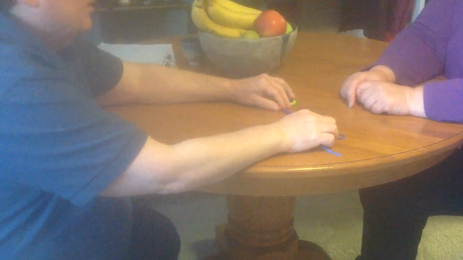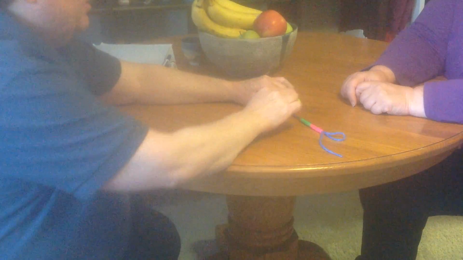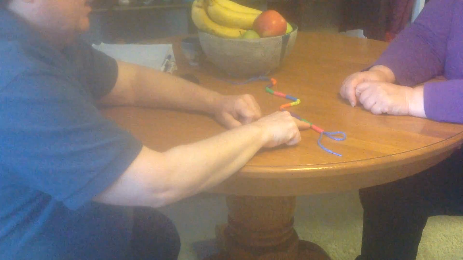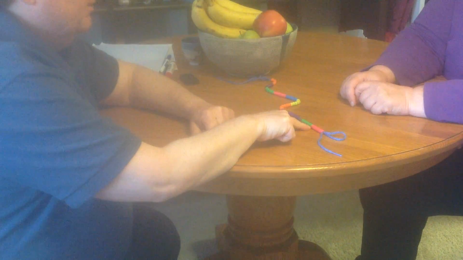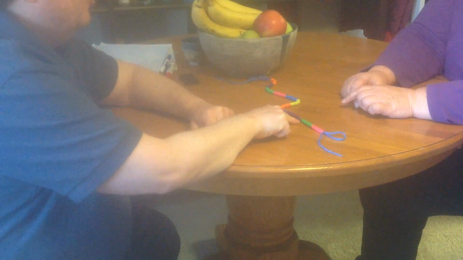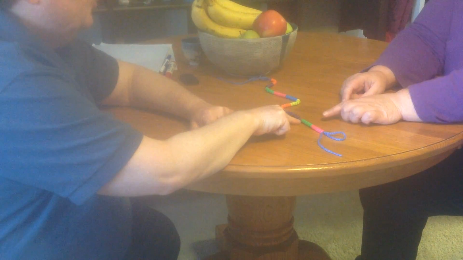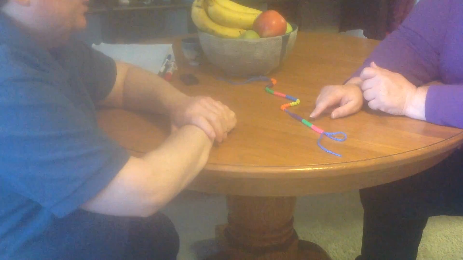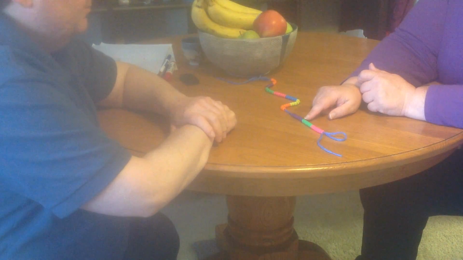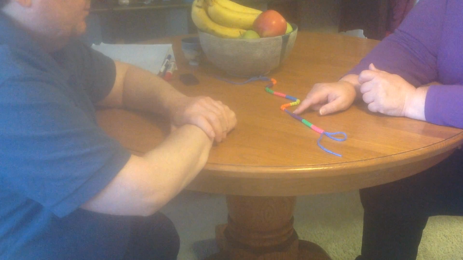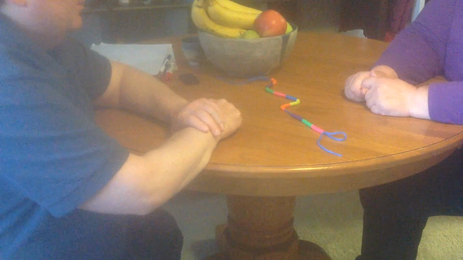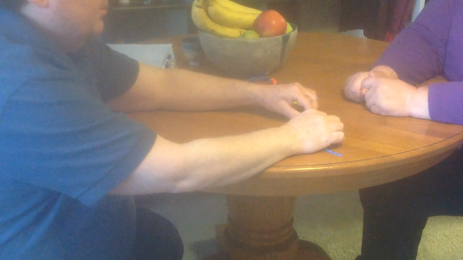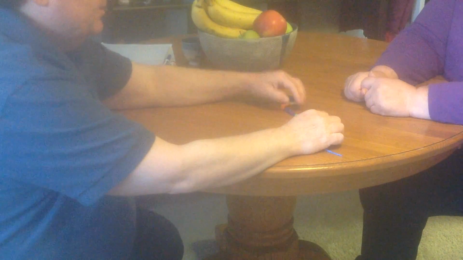Good. Let's move on to 3 groups of 6. If one group of 6 is 6, good, 2 groups of 6 is 12. How many beads in 3 groups of 6? That's 12, 13, 14, 15, 16, 17, 18. 18. Excellent. So let's go back to saying together, and you push the beads.